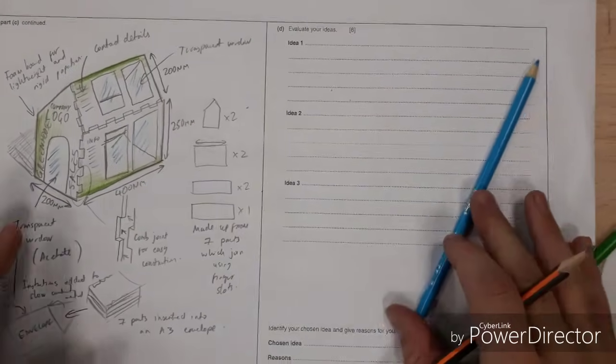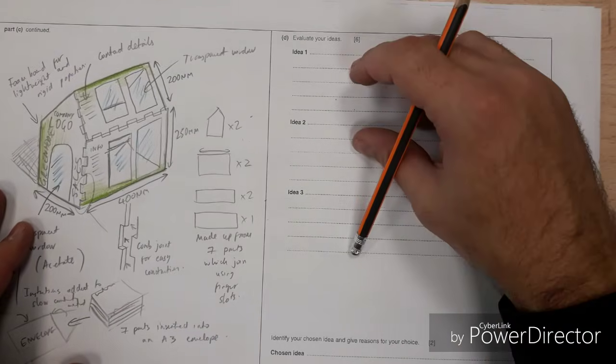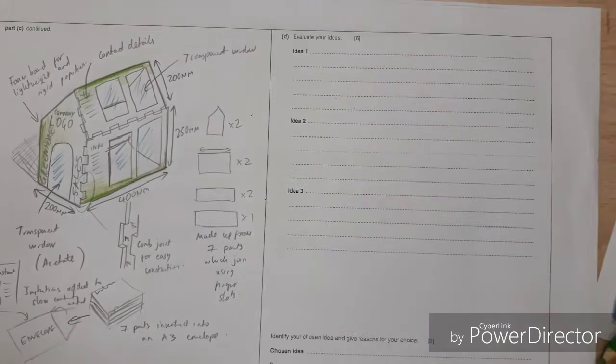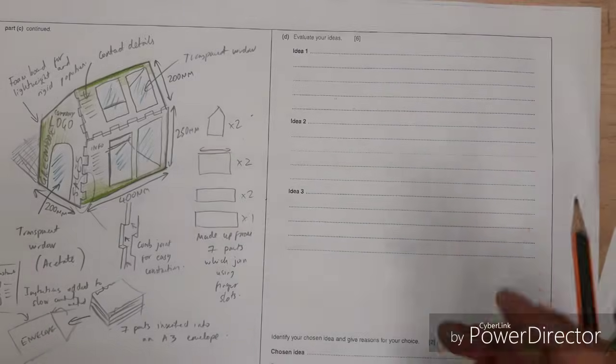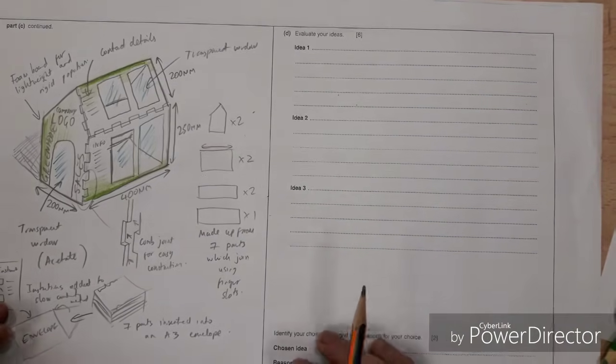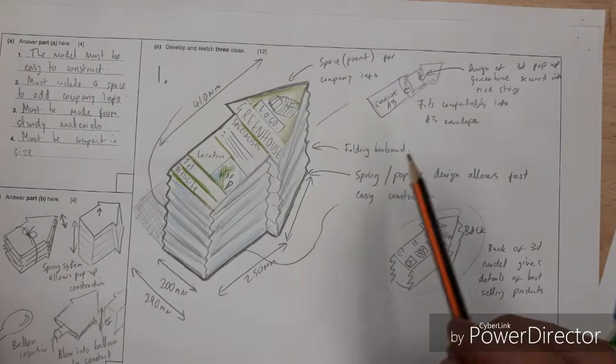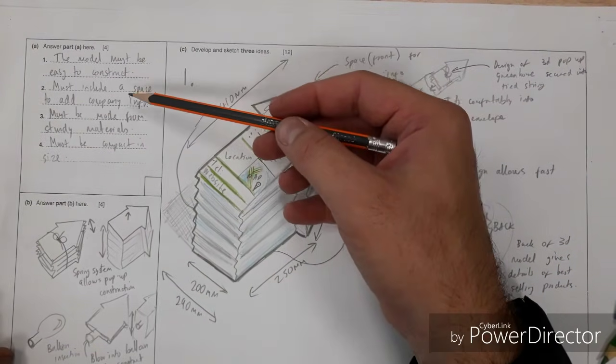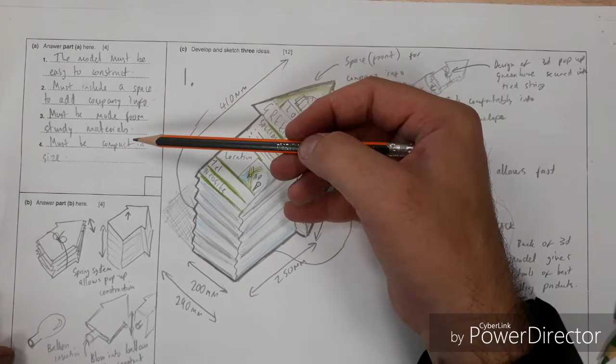Now, looking at section D, what do we do? Okay, we've only got 2 ideas here. We're going to evaluate those and maybe leave the third one, and we can come back to that later, or I'll leave that to you guys. So, what we have here, we've got 4 criteria that we can evaluate against. So, easy to construct, space to add company info.